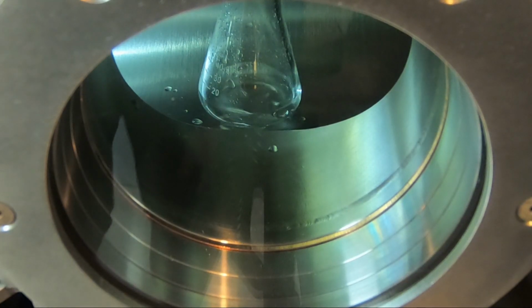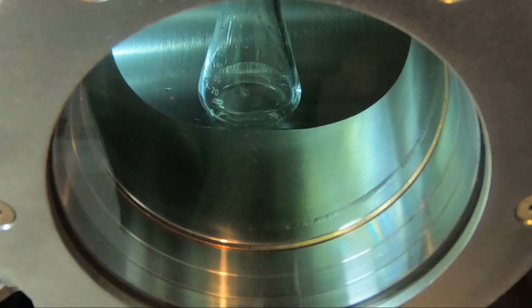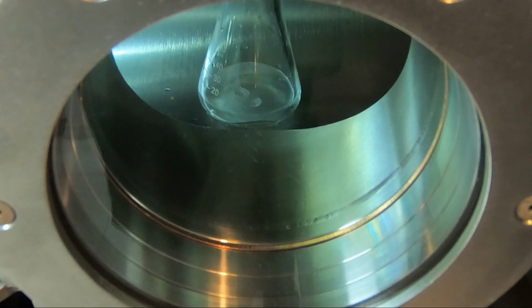Oh, well, looks like I lost the aluminum foil. Oh, look at that.